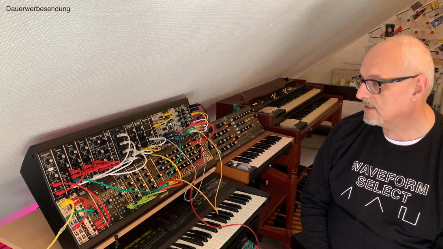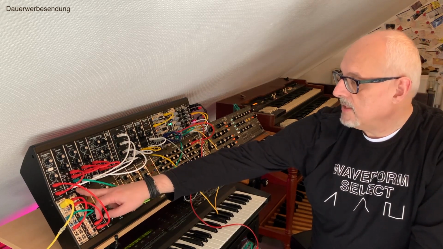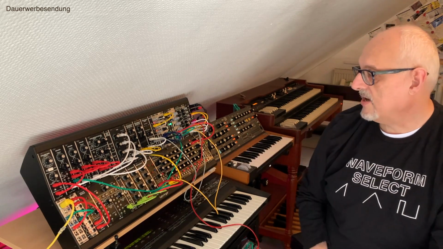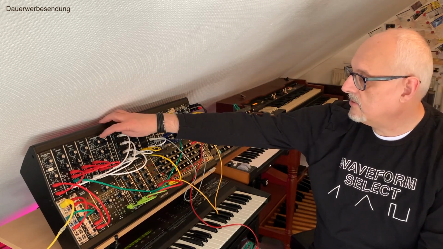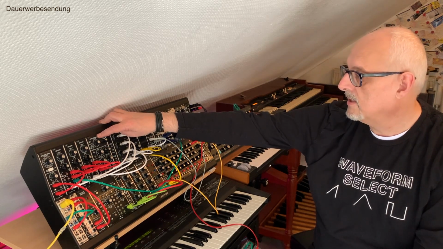So it has 3 921B oscillators, it has a 921A oscillator driver, and it has a 921 oscillator, so 4 oscillators all in all.